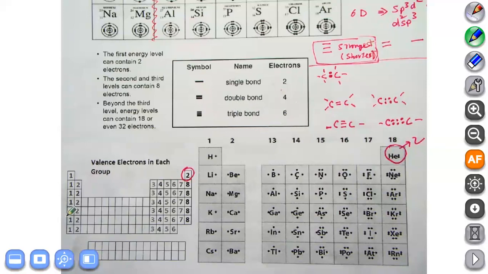So again, here it shows you the number of valence electrons that we've just talked about. The one thing that's interesting is this one right here that I've circled, that's helium. Helium only has 2 valence electrons, not 8 like other noble gases, because it only has 2 electrons, like that.